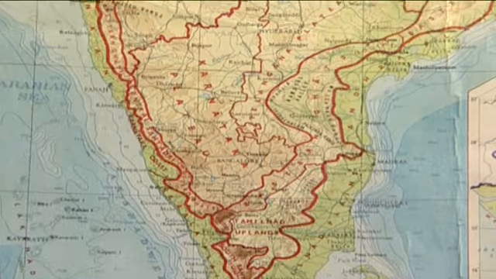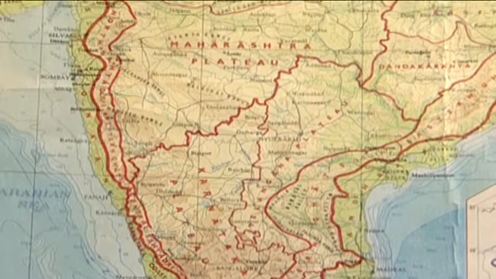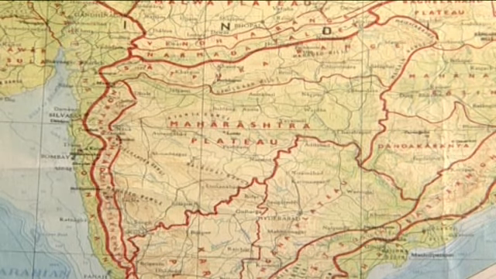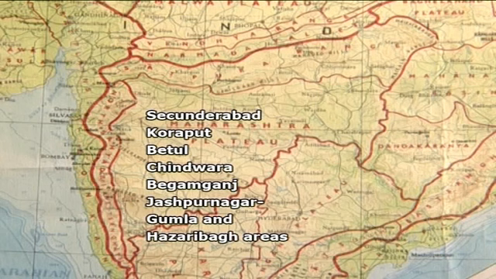The gentle slope lands occupy a major part of this region. These land areas are distributed around Sikandarabad, Koraput, Betal, Chhindwara, Begamganj, Jampurnagar, Jashpuntarnagar, Jumla and Hazaribagh areas. The moderately steep slope and steep slope regions are seen in the form of isolated patches. Most of them are representing the residual hill portions of central India.